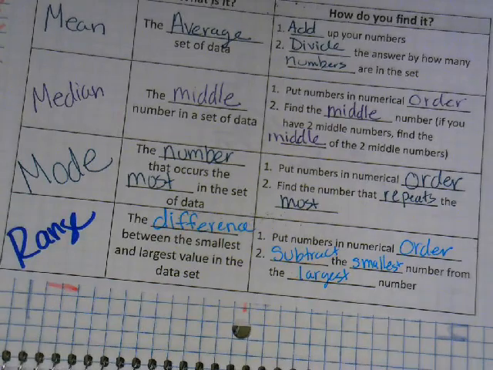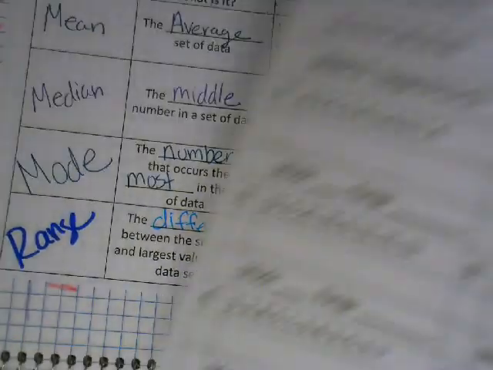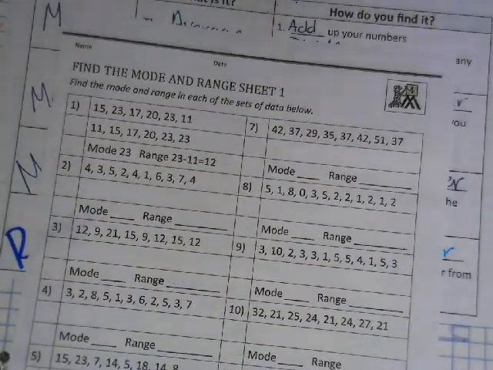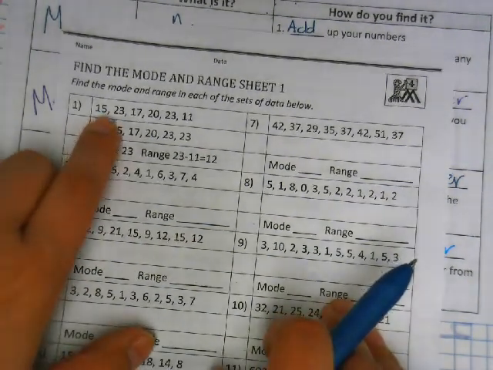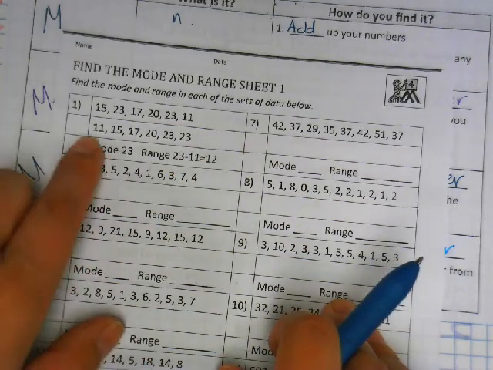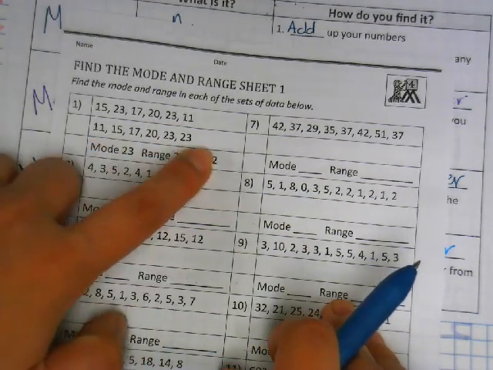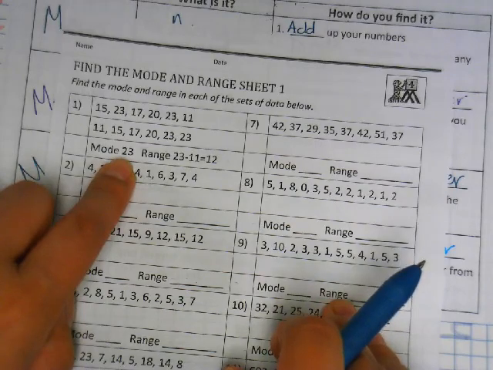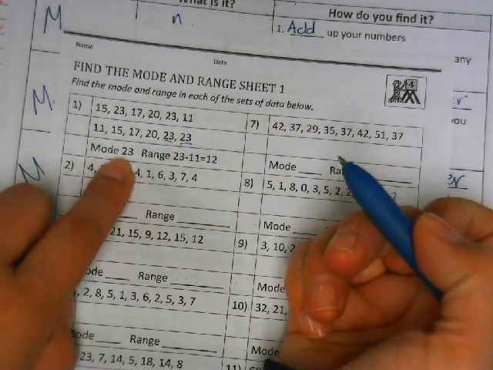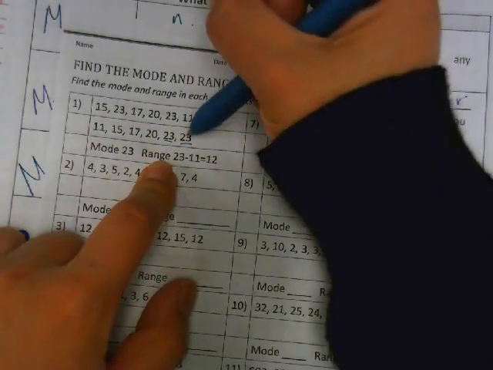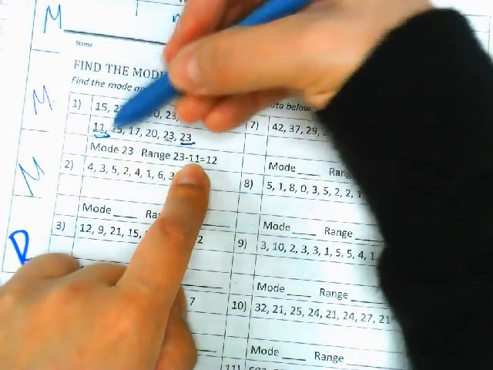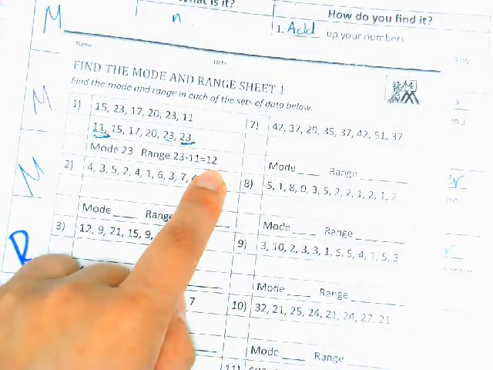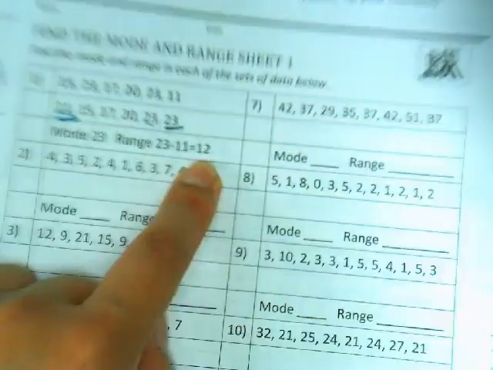Alright, so what do we do here? You see this? They give you these numbers, and then right here you put them in order. Then the mode is the one that repeats the most. You see how this one repeats? And then the range is the biggest number minus the smallest number. So 23 minus 11 is 12. Big minus small.